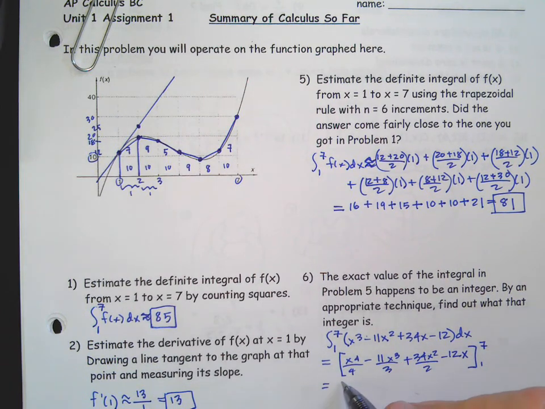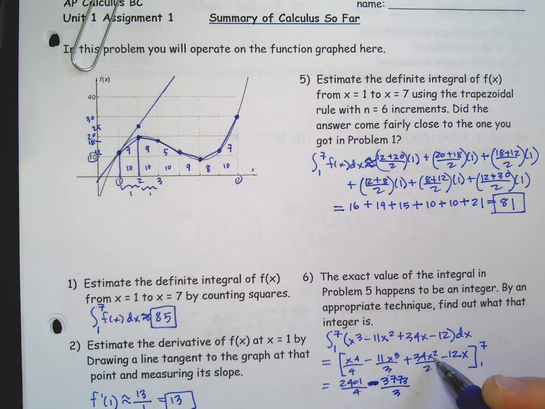7 to the 4th is 2401. 7 cubed times 11 is 3773. 7 squared is 49 times 34, and then divide. Okay, hold on a second. Okay, yeah.